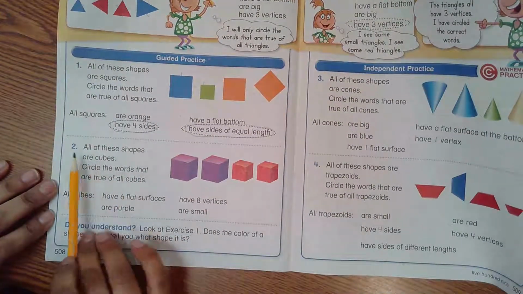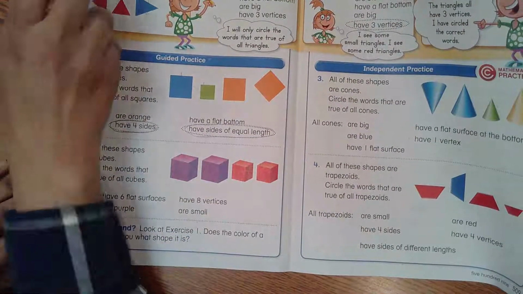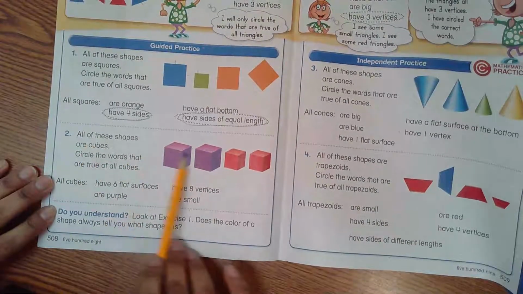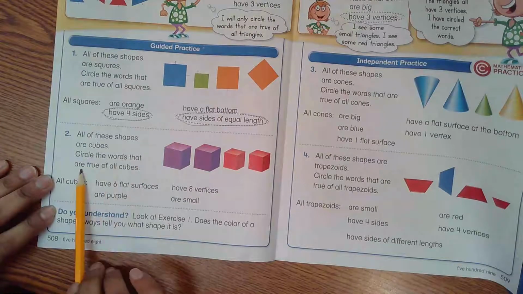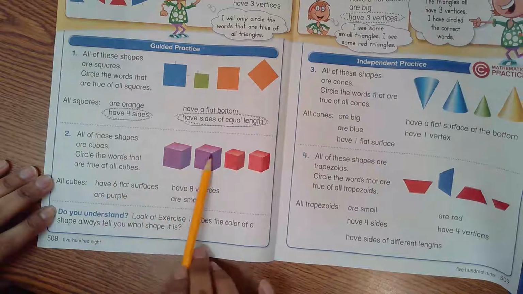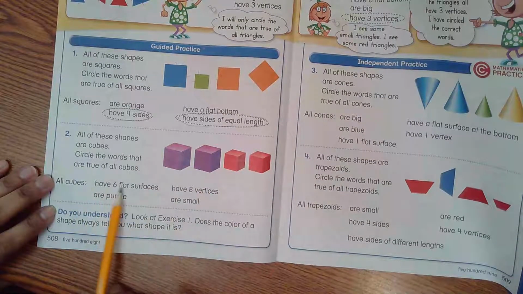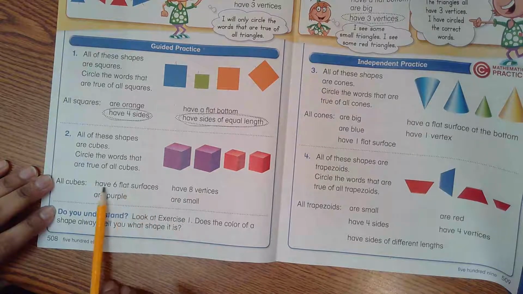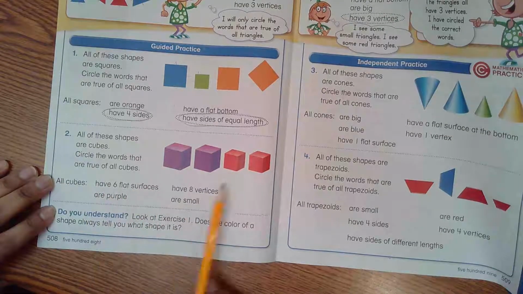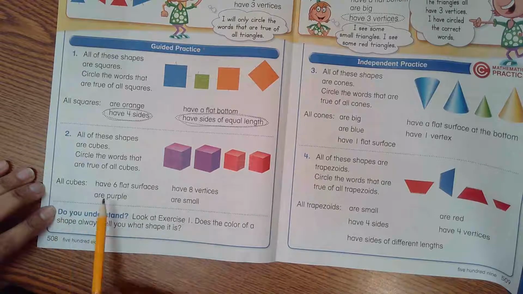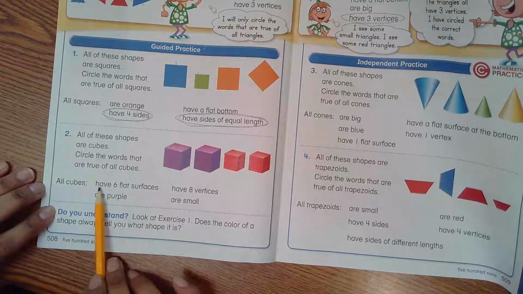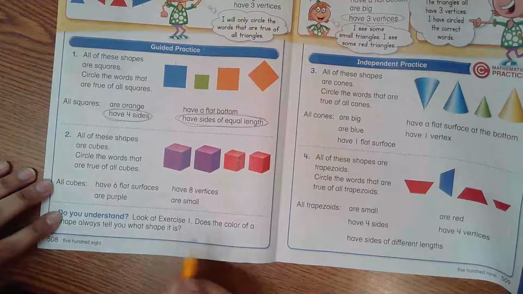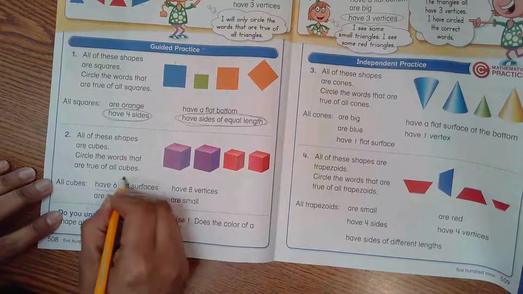All right, let's go to number 2. We have shapes. All of these shapes are cubes. Circle the words that are true of all cubes. So we have 4 cubes. We need to find the right information, or true details, about this picture. Okay, all cubes have 6 flat surfaces. I know that. Yes, so that would be yes.